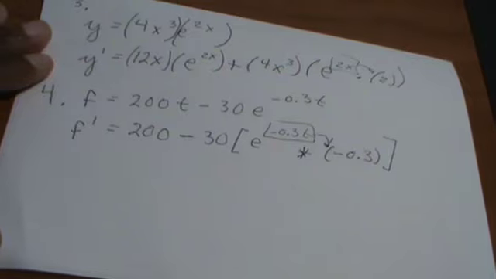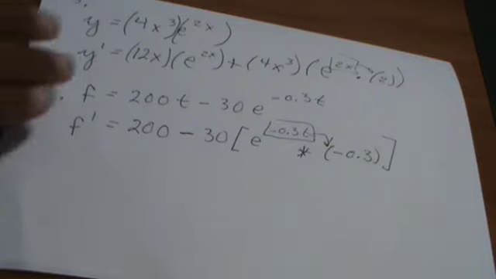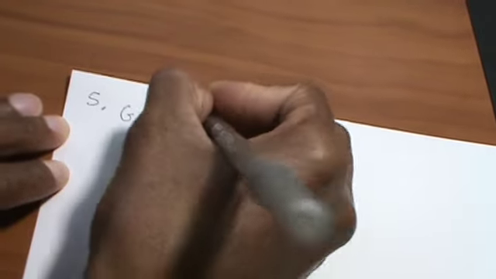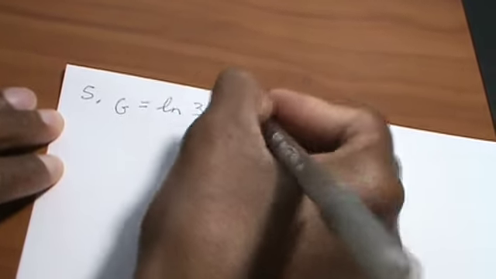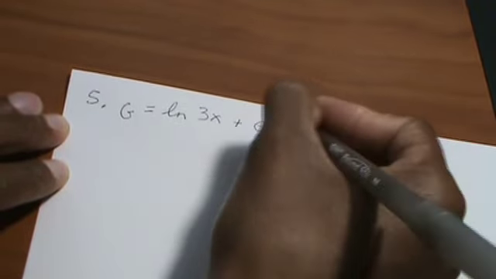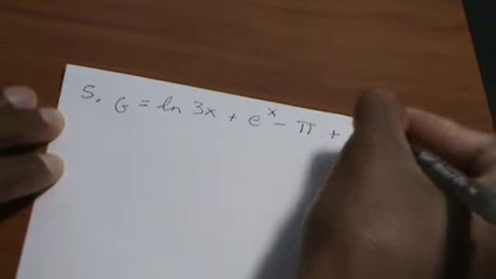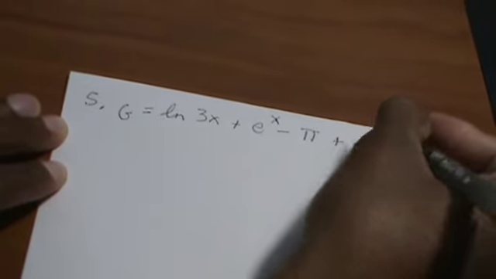Okay, so we're almost where I'm going to take a break, which is problem number 5. All right, so 5 will be the last one for this particular video. I don't want to cram too much on here. And 5 reads g equals the natural log of 3x plus e to the x minus pi plus e to the negative x squared.